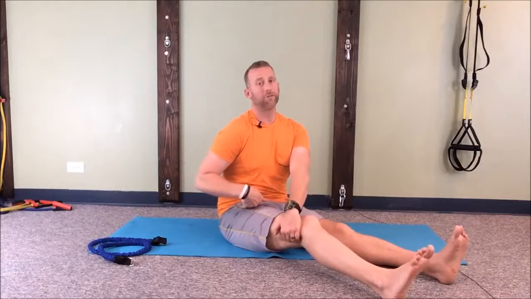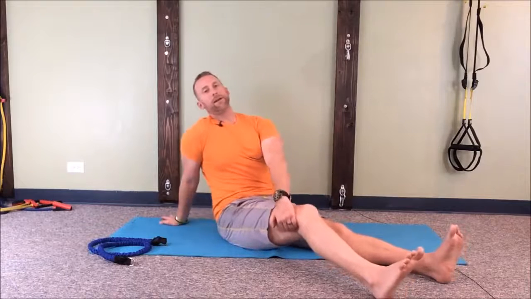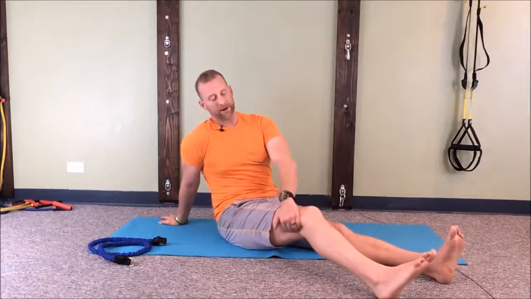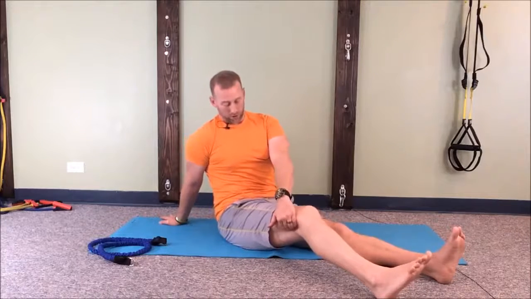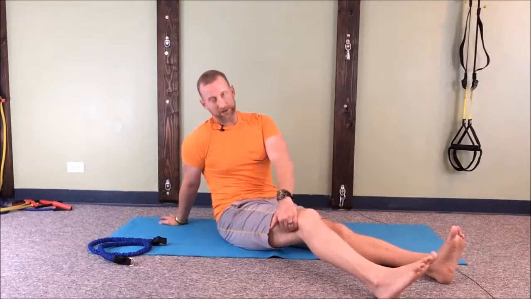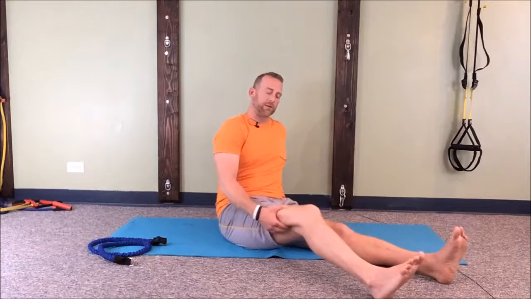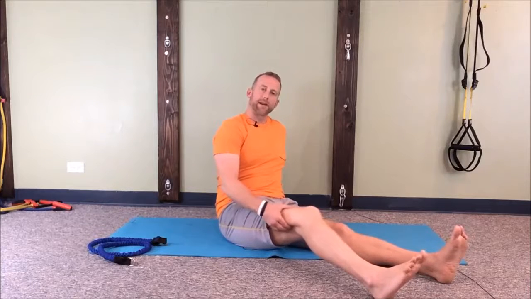Now, if you start to feel flexor spasticity in your hip, you may need to lean back a little bit as well. But what you're going to do is just get in and find a spot that's like, ooh. If you're spastic in your hamstrings, you will know it, okay? So you're going to find that spot. You're going to rub that out for about 30 to 45 seconds. You can switch arms and hands to give your arms a rest as you're doing this. So you're going to release that biceps femoris about 30 to 45 seconds.